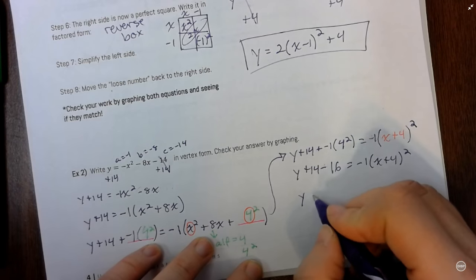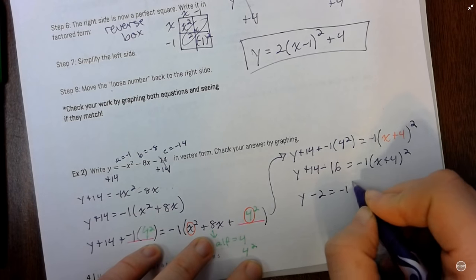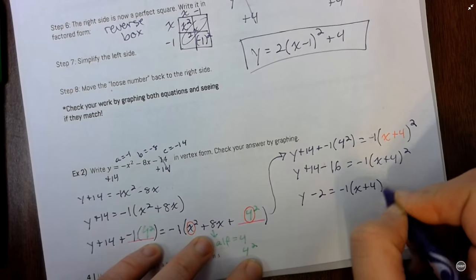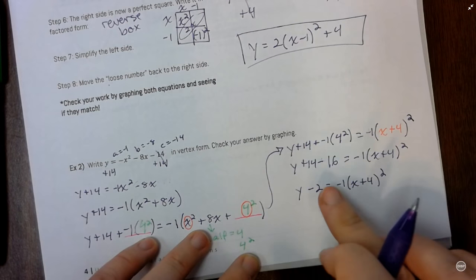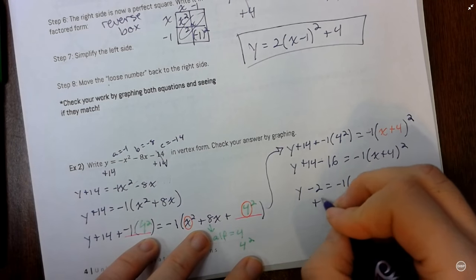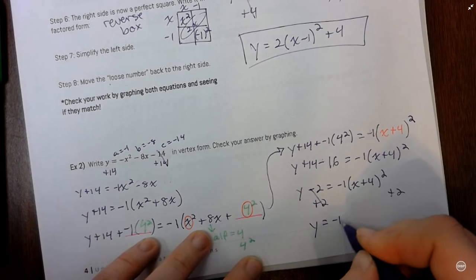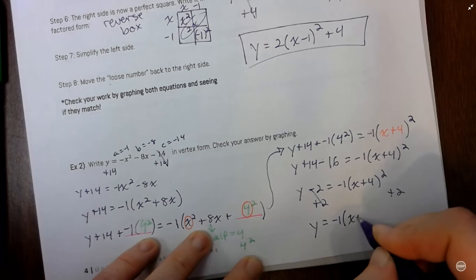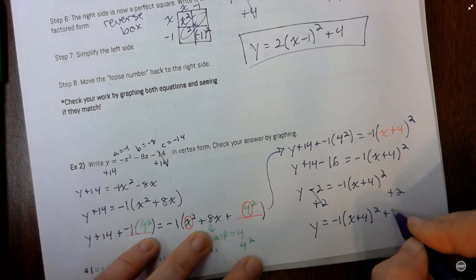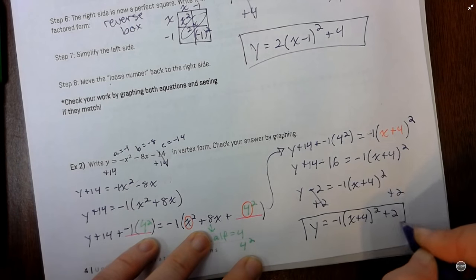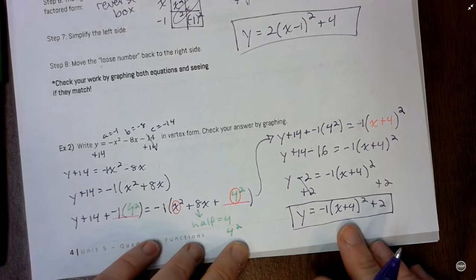So 14 minus 16 is -2. And then finally add 2 to both sides so you get y by itself again. And then you're done.